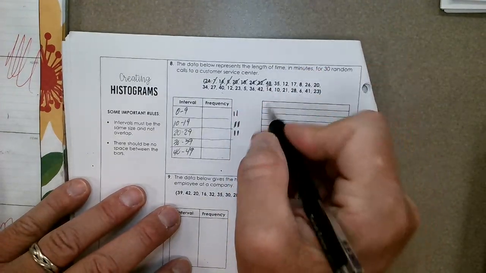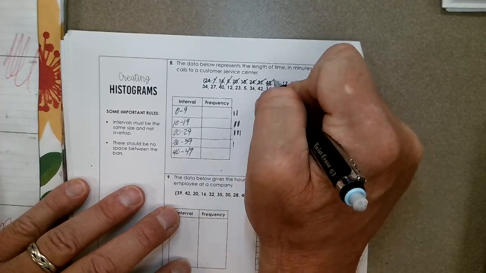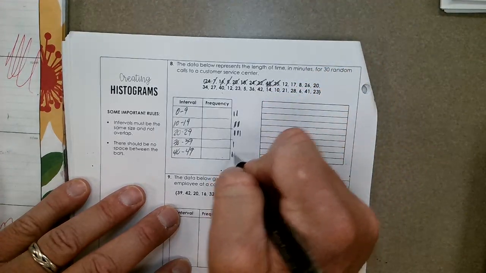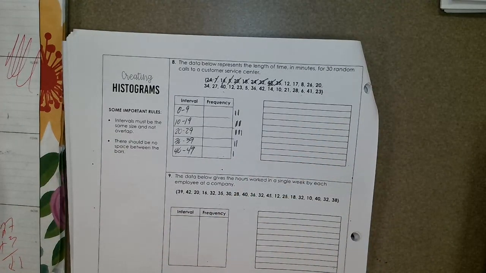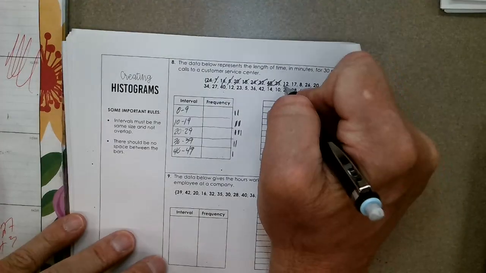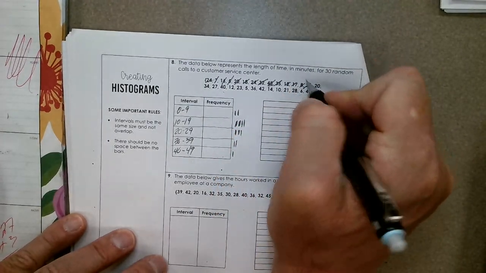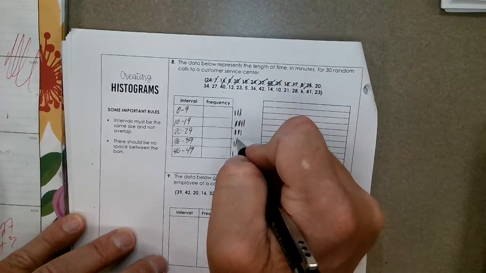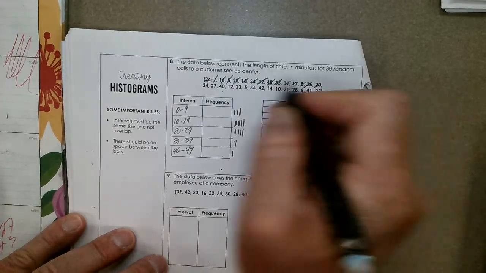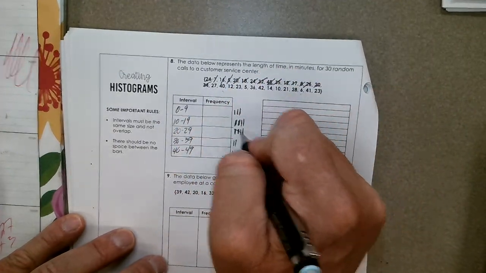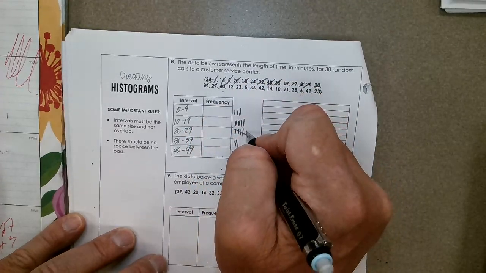I have a 24 and 32. 48 and 35. You getting the idea? Go ahead and pause the video and see if your tallies equal mine. Okay? 12 and 17. 8 and 26. 20 and 34. 27 and 40.